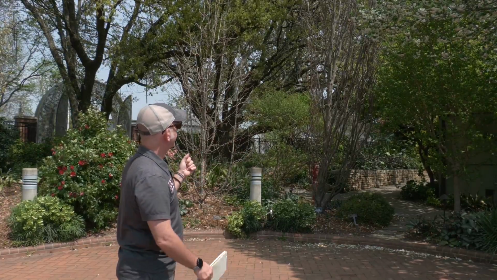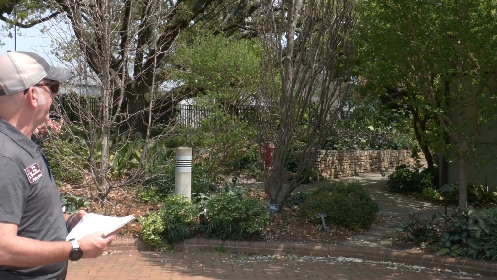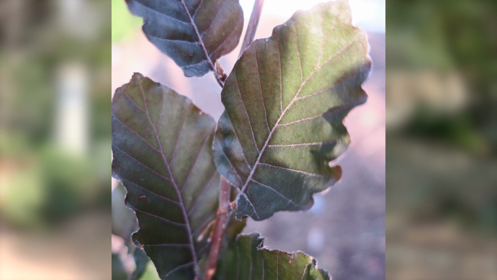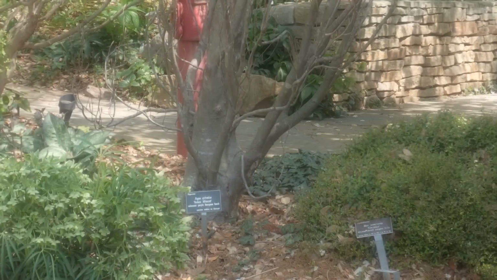So this will have, when the leaves first emerge, they're burgundy, kind of a nice red, almost rivaling the Japanese maple behind us. And as they get through summer and the heat of that growing season, it'll be more of a dark green. It doesn't persist in that burgundy color. So that's this plant's claim to fame.